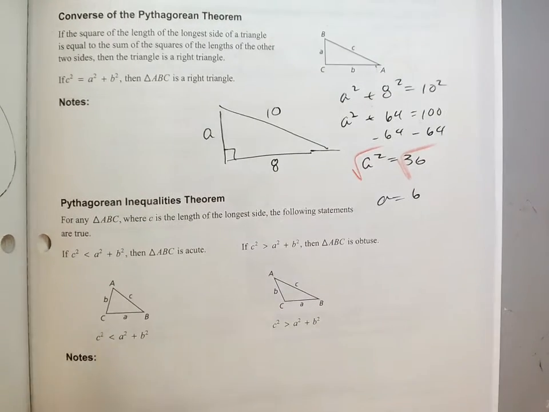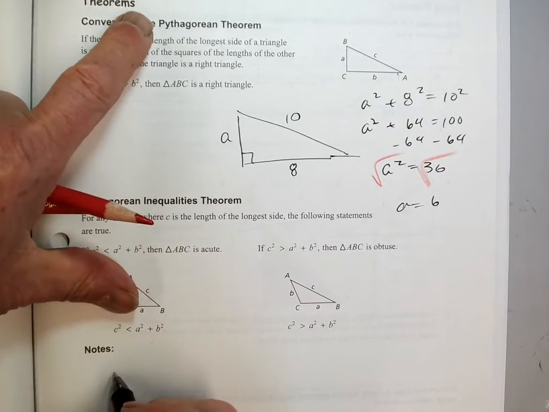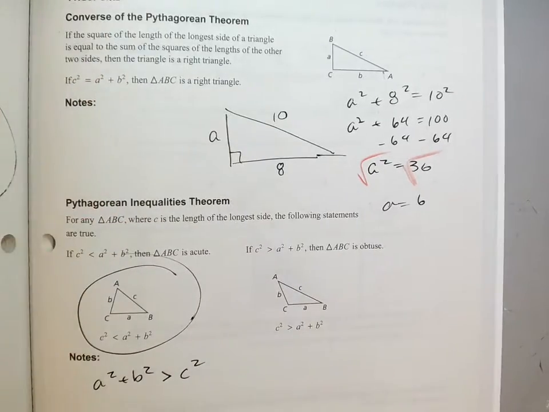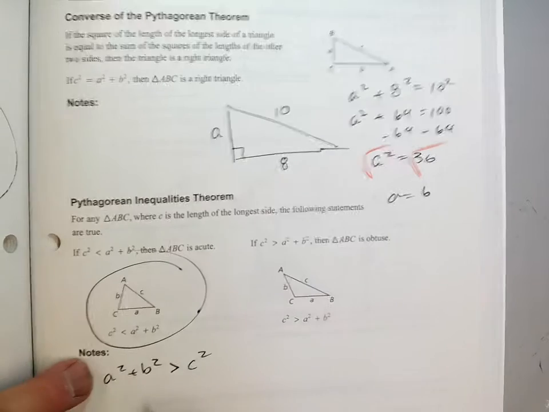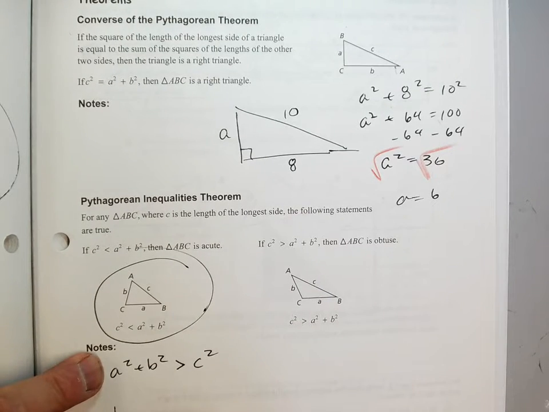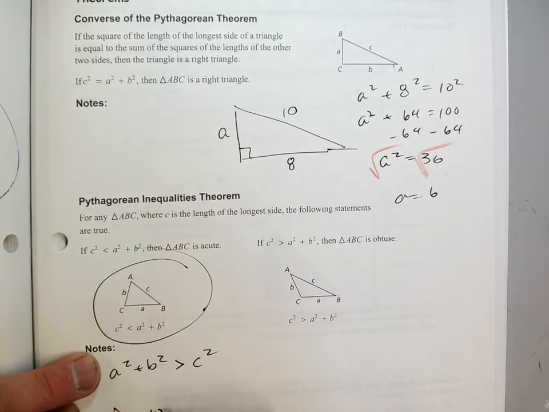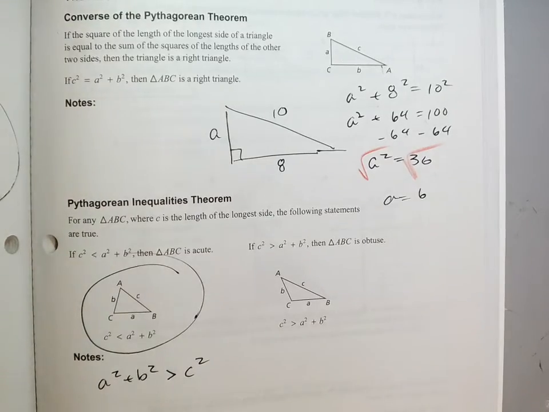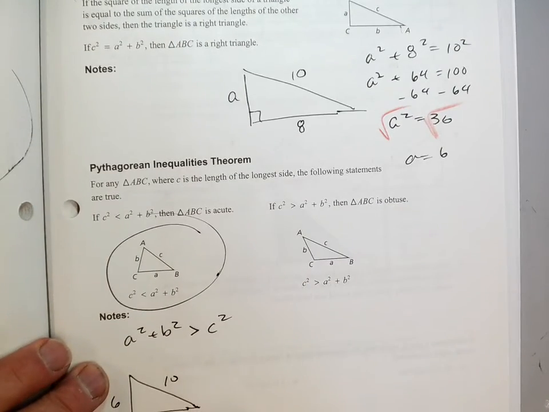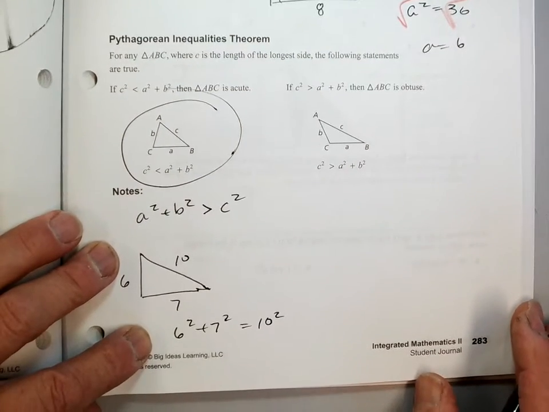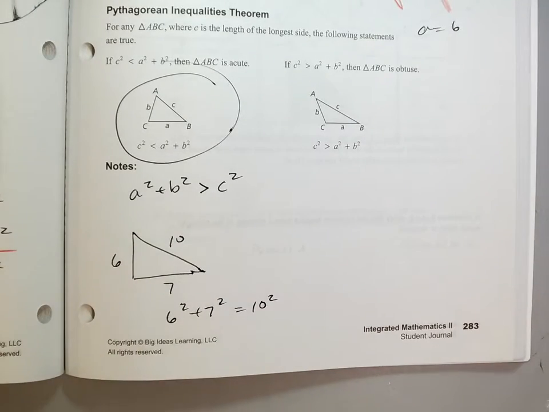Now, finally, this one says that if a squared plus b squared is less than c squared, then it is not a right triangle. Let's look at an example of that. Let's say I have a triangle here, and let's say this side is 6, and this side is 7, and this side here is 10, okay? Is it a right triangle? Yes or no? I don't know. Is 6 squared plus 7 squared equal to 10 squared, okay? I didn't put the little right triangle thingy on there on purpose, okay?